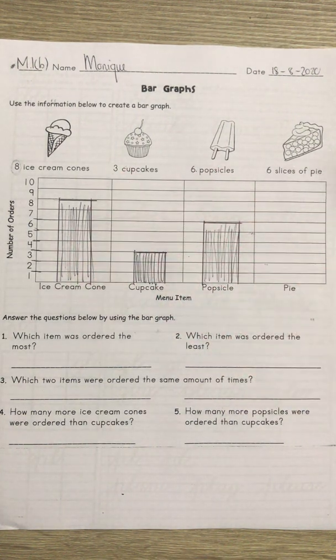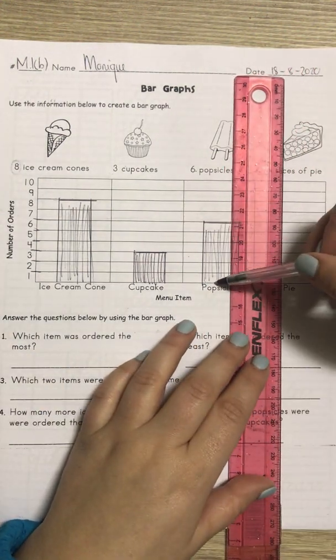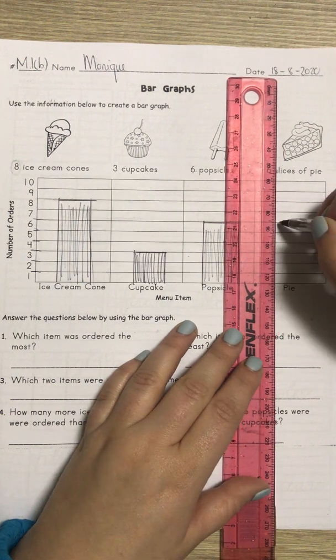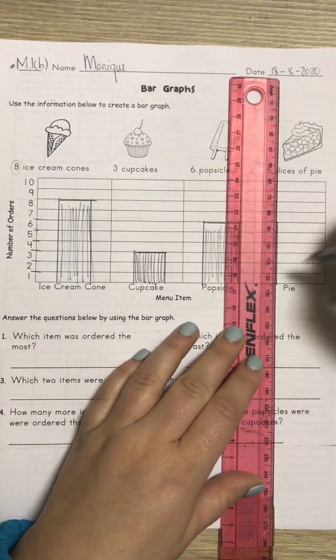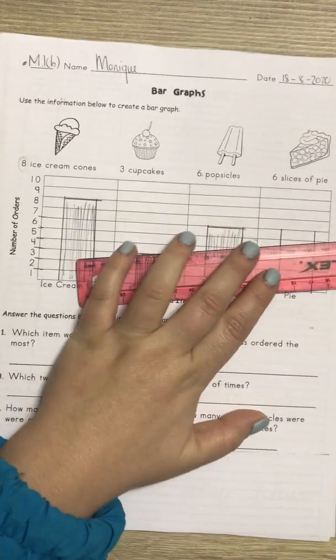Please don't color as awfully as I am. And then 6 slices of pie. So pie also goes up to 6. So we know we can just draw it the same as popsicles, because popsicles also went up to 6. Good, you can go ahead and draw your 4 bars now.